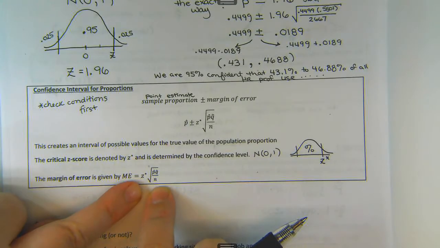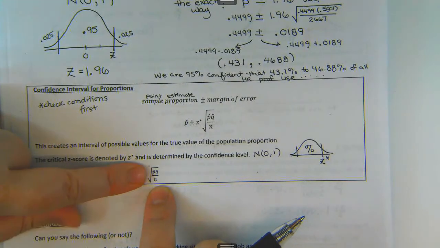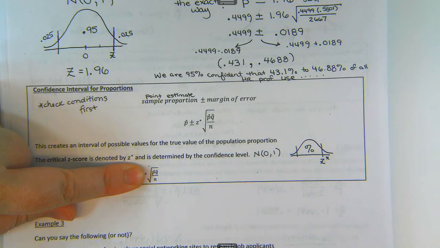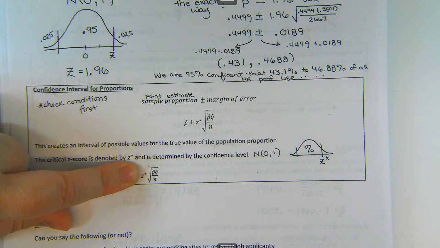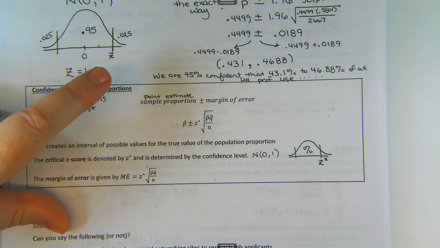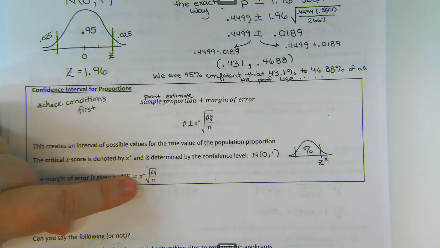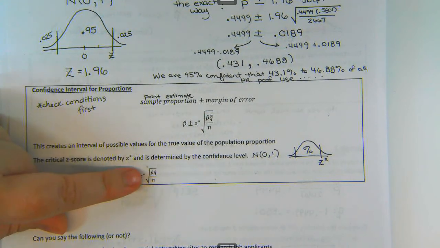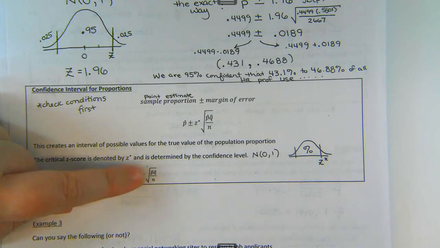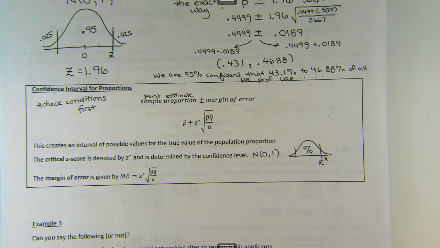And this often gets mixed up. So this piece alone, the square root of pq over n, that's our standard error. Just that piece is our standard error. As soon as you multiply it by z star, then it becomes margin of error. So just be careful of what's being asked for, because they sound similar, margin of error and standard error, and the difference is this multiplication of z star. Margin of error has the z star, standard error does not. All right, in the next video we'll talk about writing our sentence conclusion.